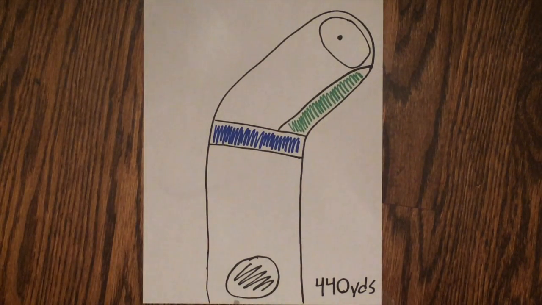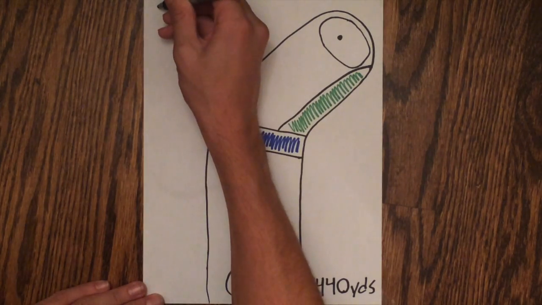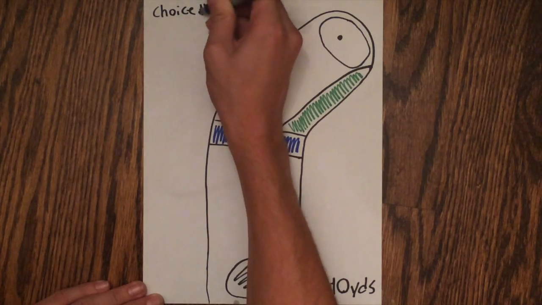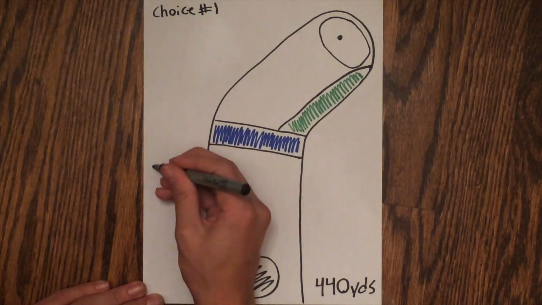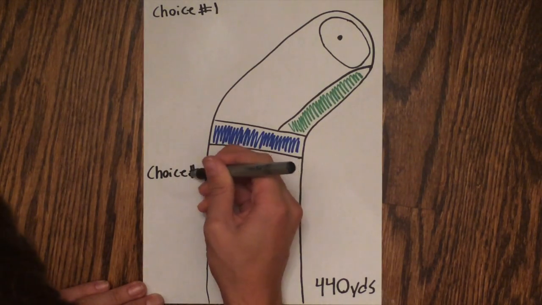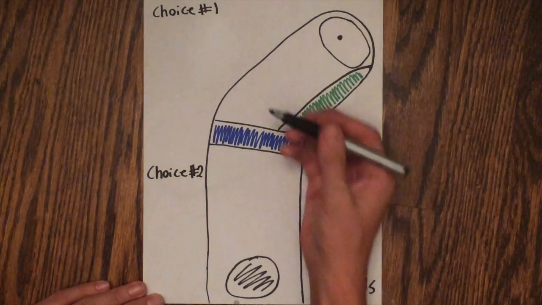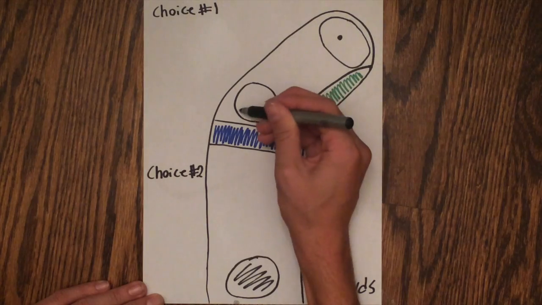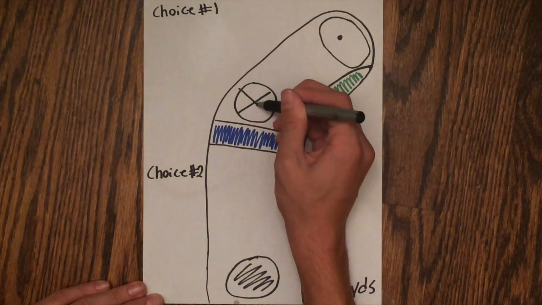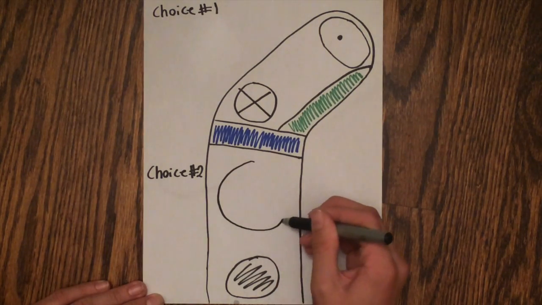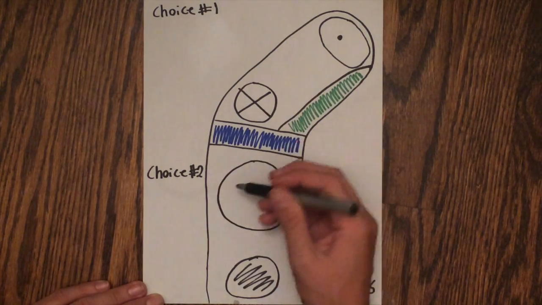So what this situation leaves us with are two options. We have choice number one and choice number two. Each choice represents a landing area. Landing area number one, and landing area number two.